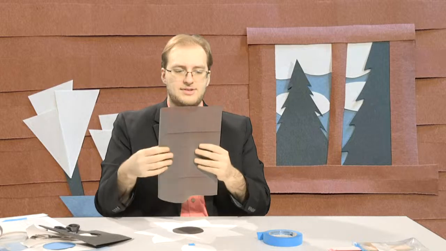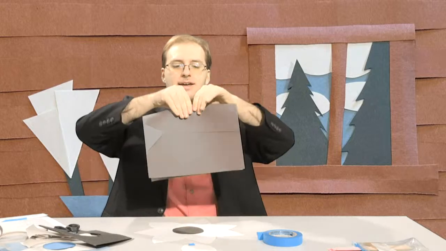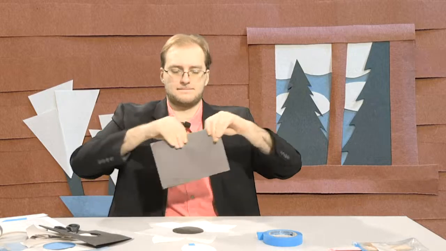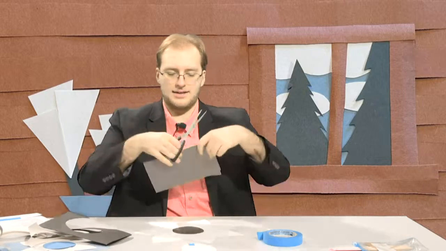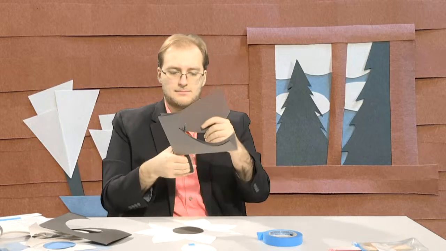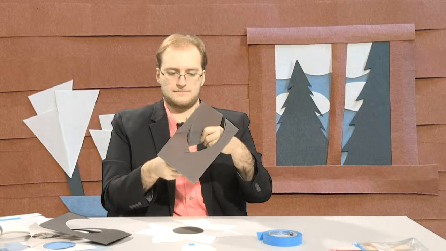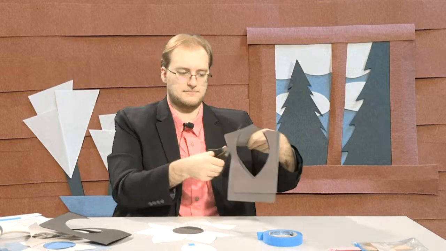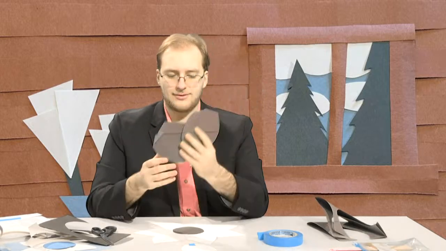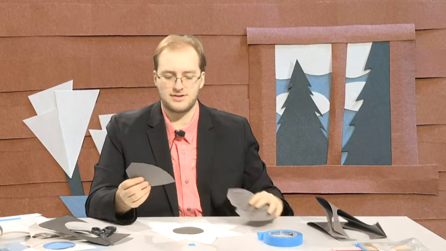I'll be using 4 simple leaves this time, so once again, like the petals, fold, fold again, and cut. Now, you can add decorations with some pens or markers to your flower, but I won't be doing that.